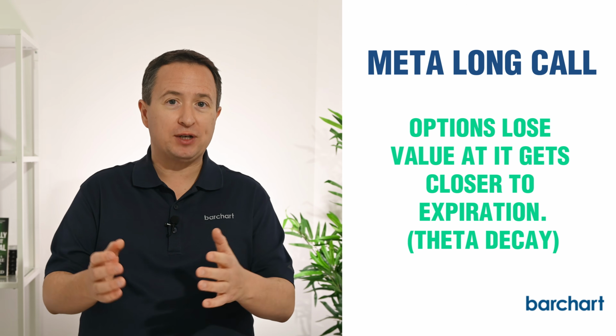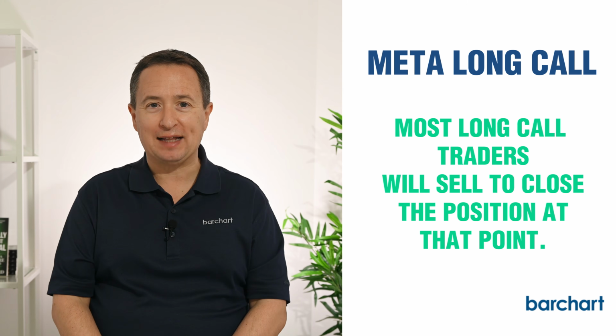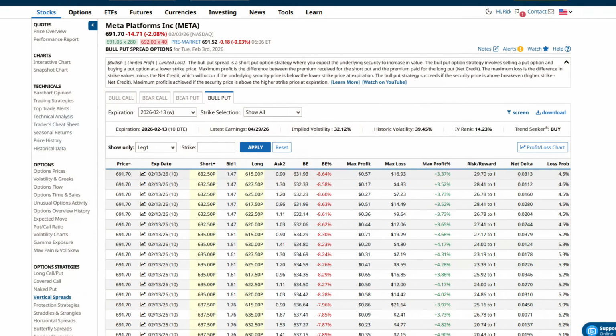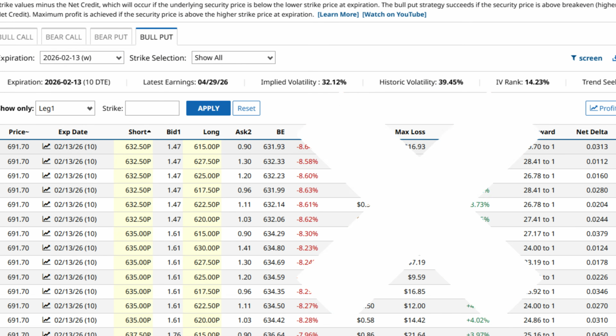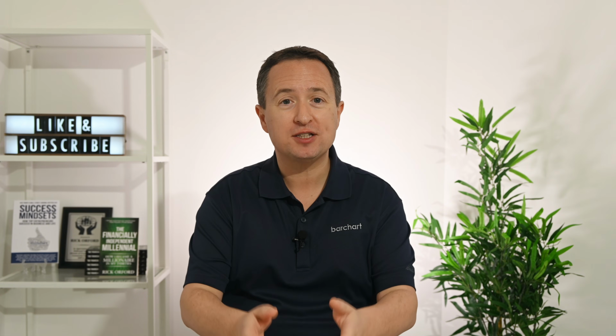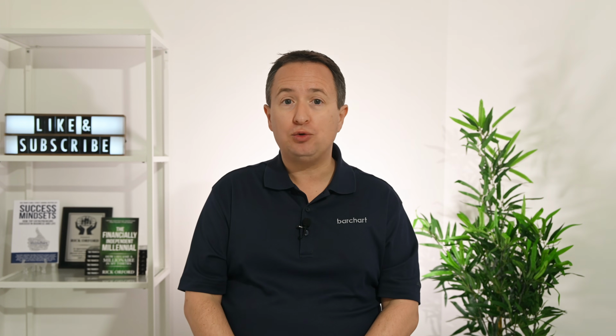I think it comes down to experience, but I'd imagine that most of us would probably book the profit at this point. Now, for your bull put, the spread no longer even shows up in our default results. So the spread is essentially worthless, and that's the best possible outcome. So you've got two options here.